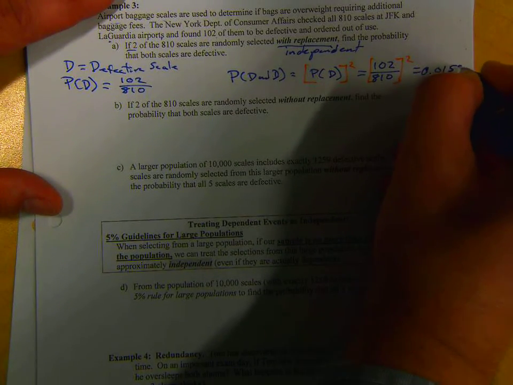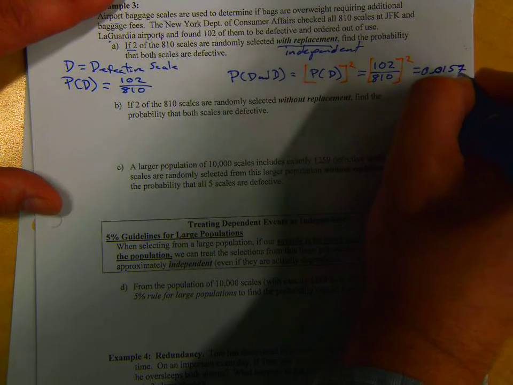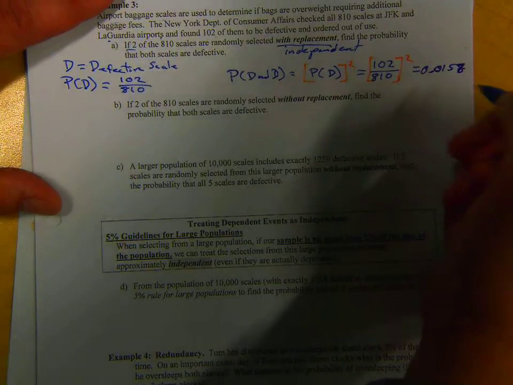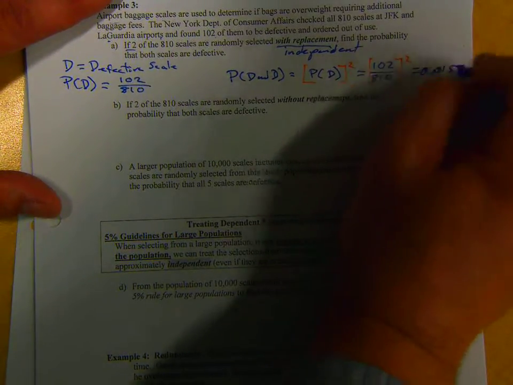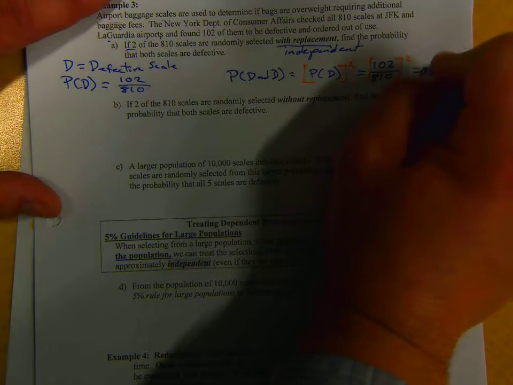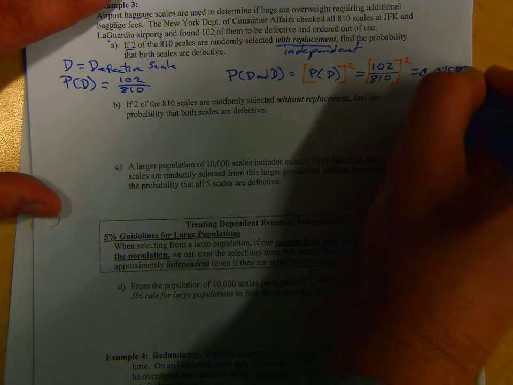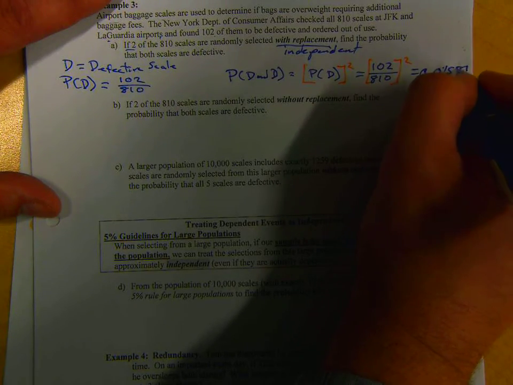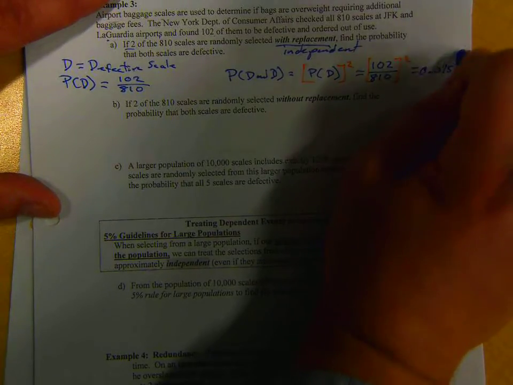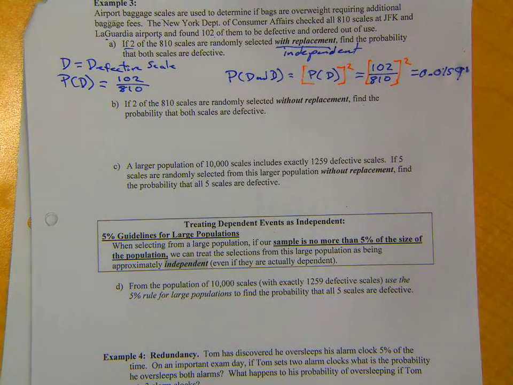0.0158, like this, 57. Okay, let's just do 4 decimals. 1.0157 or 8. No, that's totally wrong. Evelyn said it right, and I'm messing it up. 0.1587, 57. Let's just round to 9 there. 5.9. There we go. Just 5.9? Yeah, 0.0159.